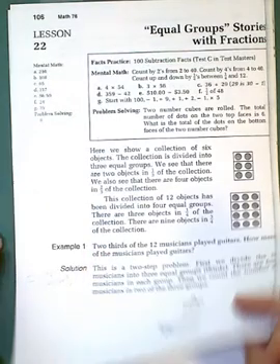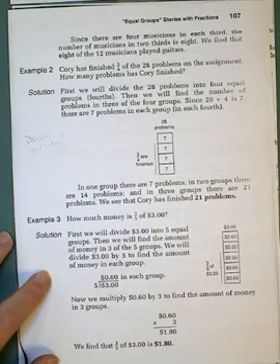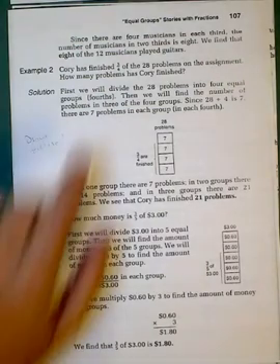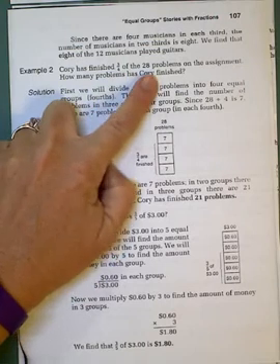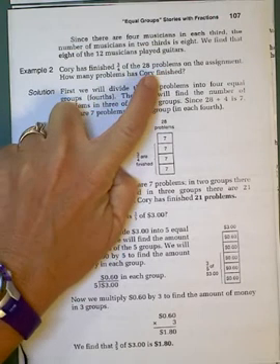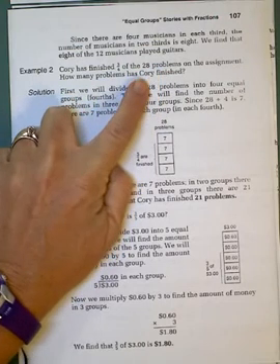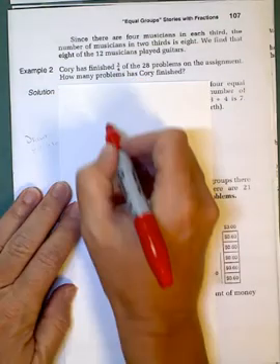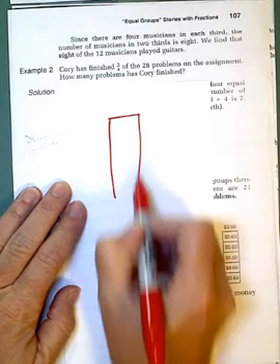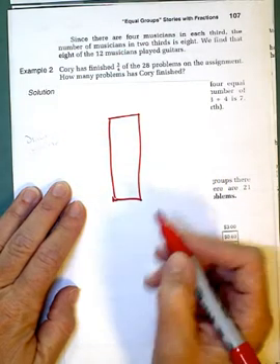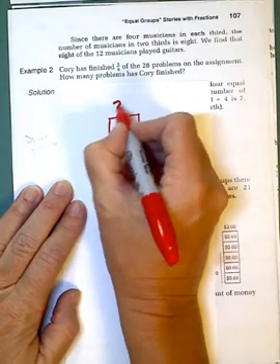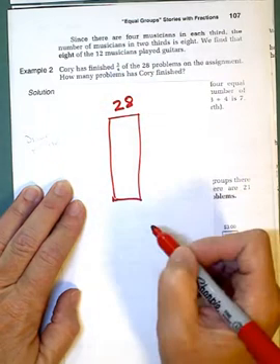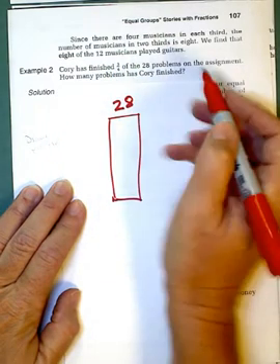In example 2, we're told initially, Corey has finished 3/4 of the 28 problems on the assignment. How many problems has Corey finished? Well, begin with your diagram. Long, skinny box. Write down the total number of problems at the top. We are told 28. The fractional part we are trying to look at is 3/4. I'll write that down as well.